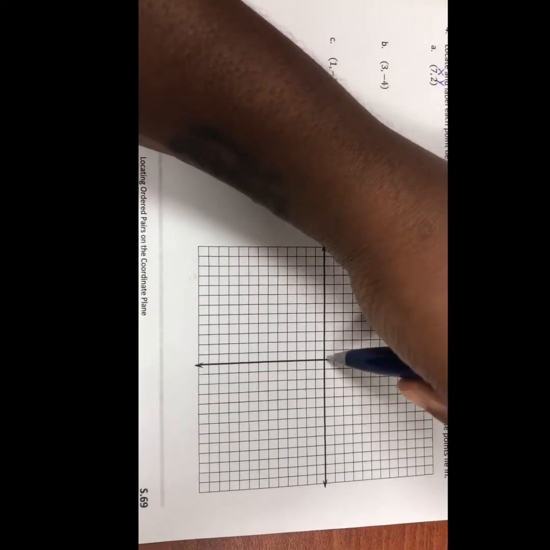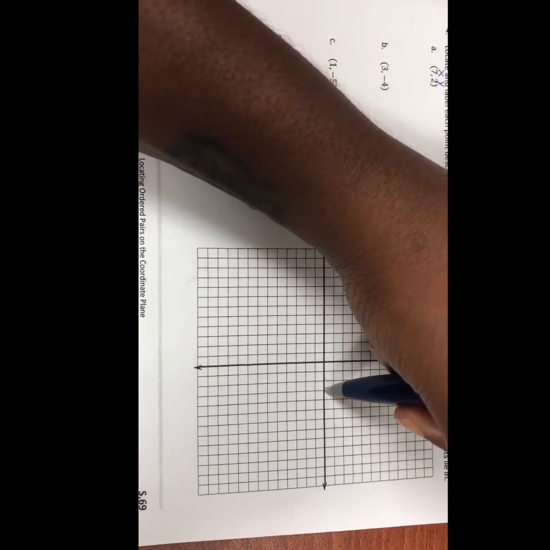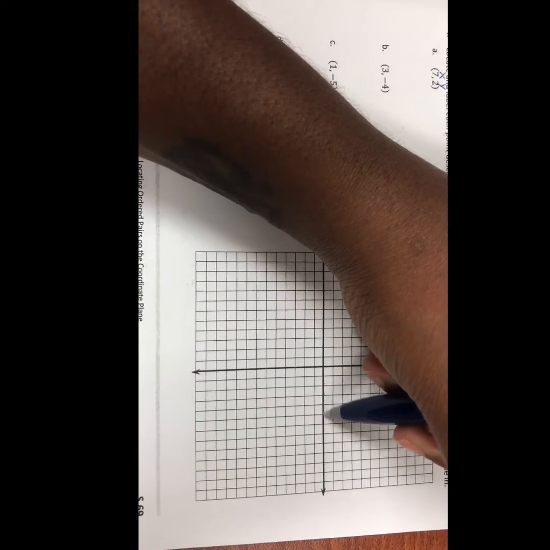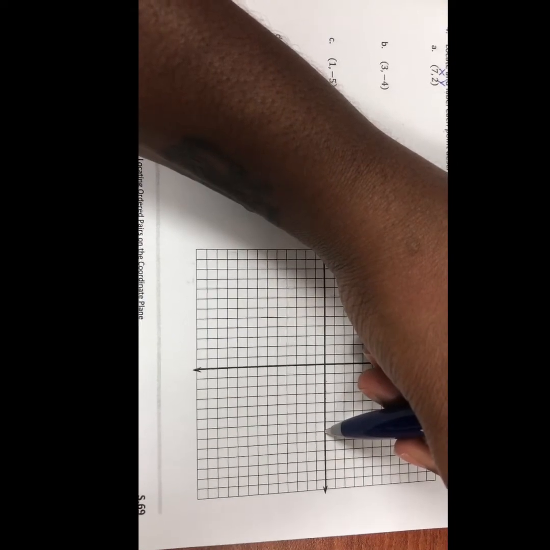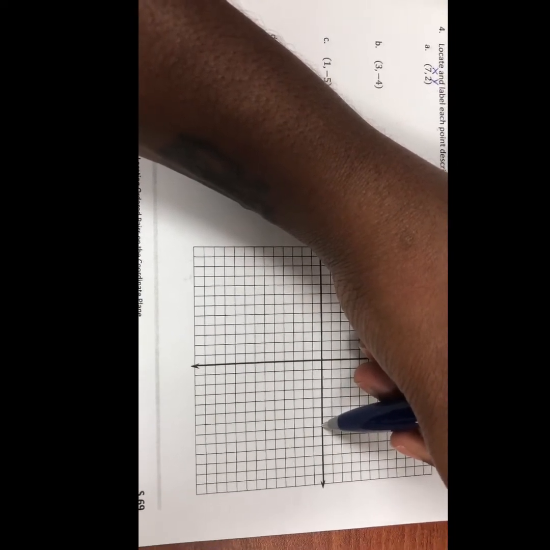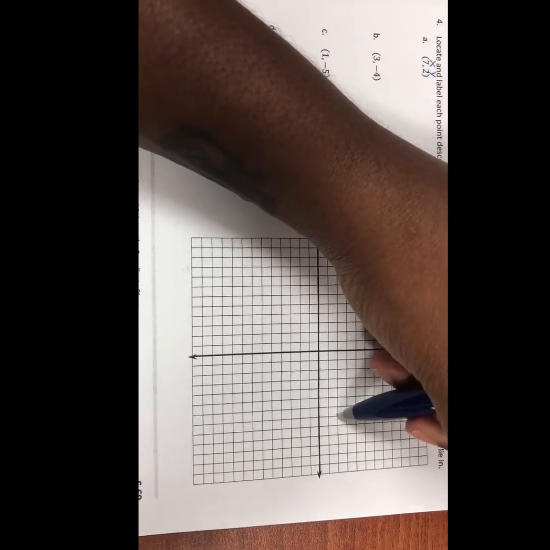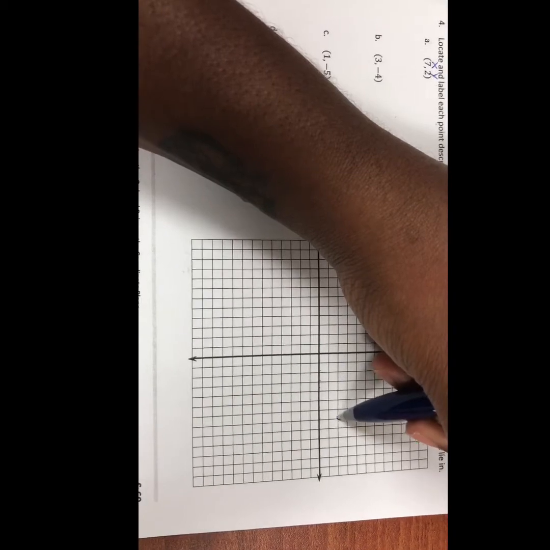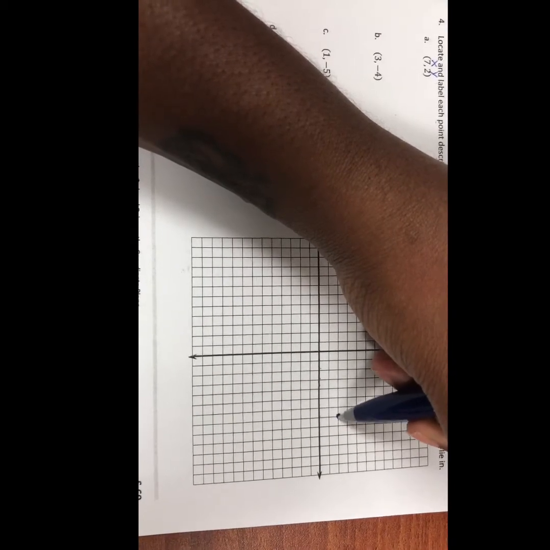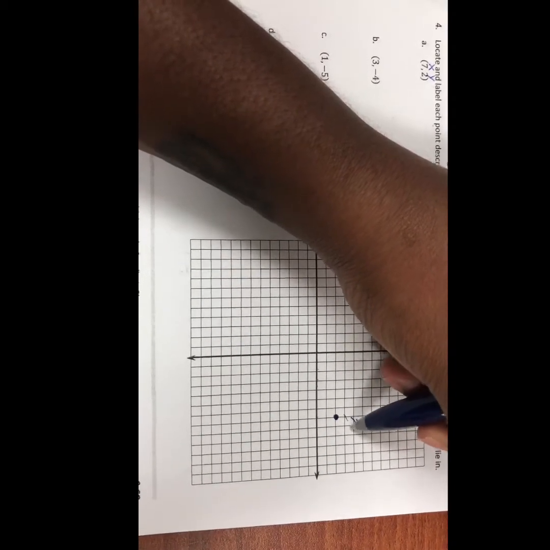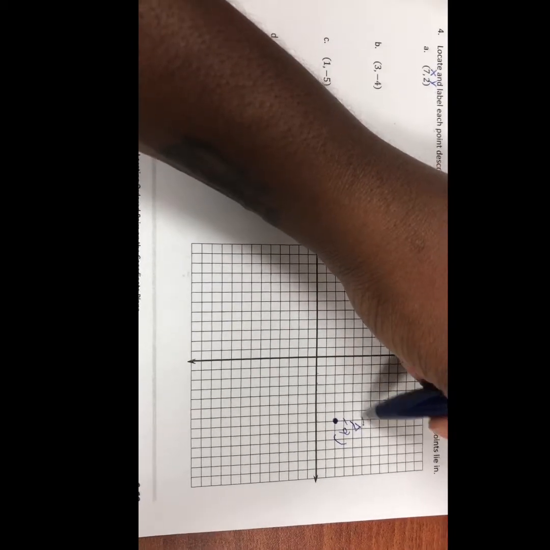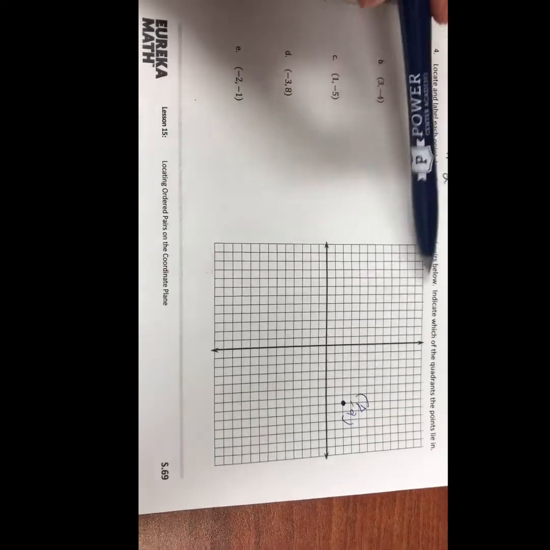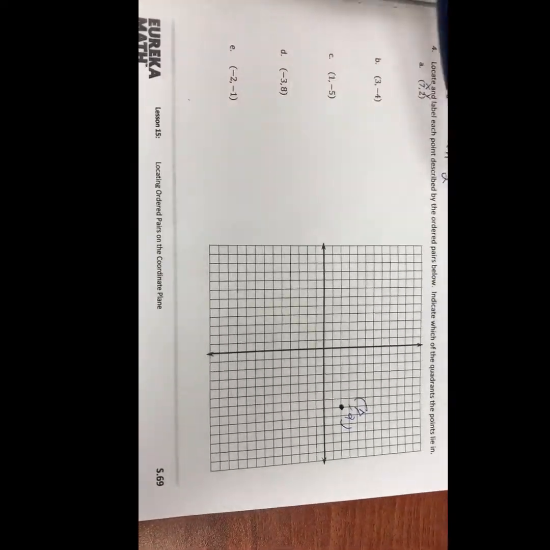So if I start at the origin, I'm going to go 1, 2, 3, 4, 5, 6, 7 units. I'll stop here because we haven't gotten to our destination. So 7 units to the right, and then 1, 2 units above. And if I look at my point, it says indicate which of the quadrants the points lie in.